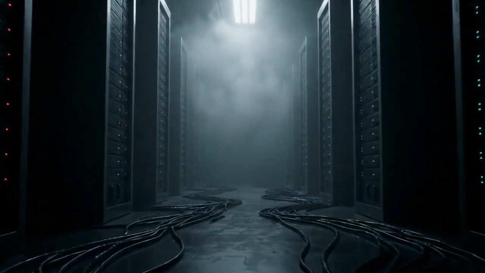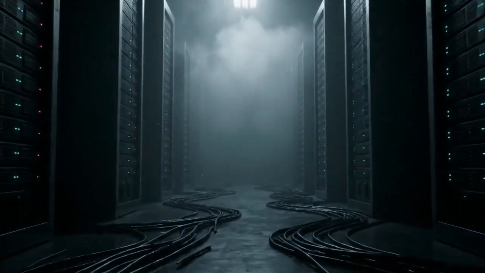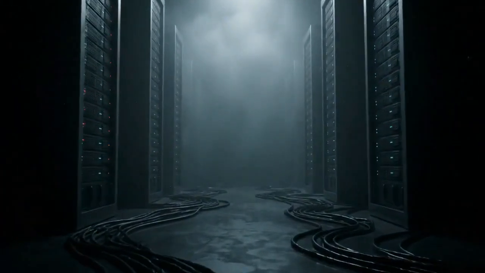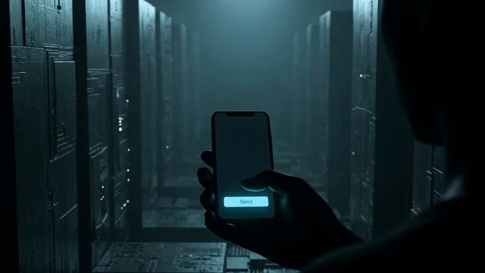True control starts with understanding that the storage chips and server racks we rely on are built to remember, not to forget. Think twice before you hit send or save a file, because the digital footprint you leave behind is permanent.